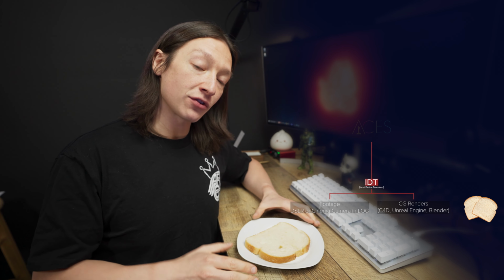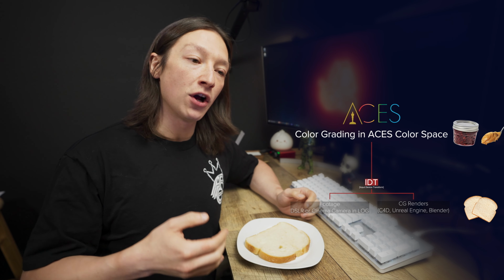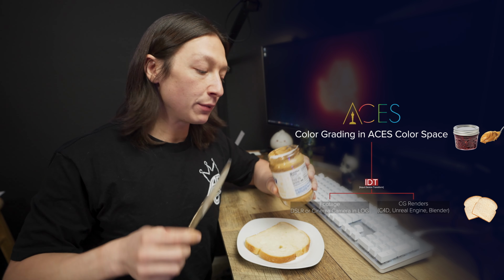Now, the best way I found to describe working in the ACES color space is a sandwich. The bottom piece of bread is our inputs, our input device transform, or our IDT. We basically take our CG footage and our raw footage and we have to convert it into an ACES color space, or at least say we want this to be a sandwich. So we have our IDT and then we have to do our color grade, our post effects. These are our ingredients. So we can do anything we want with this sandwich.